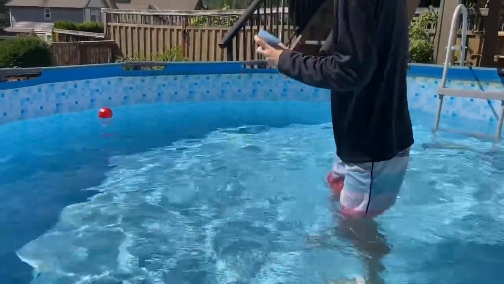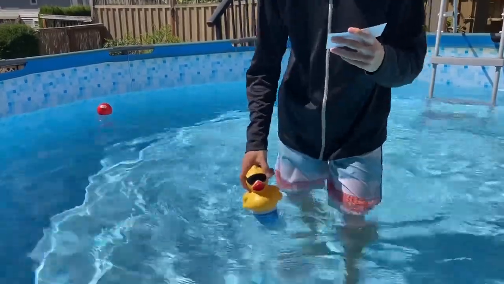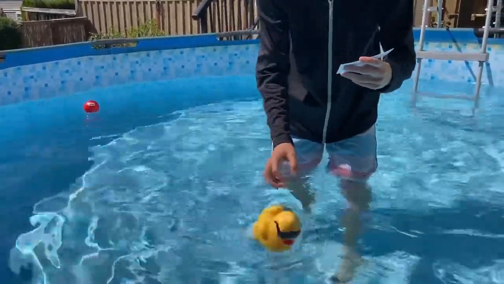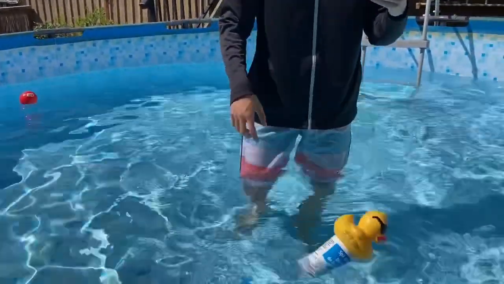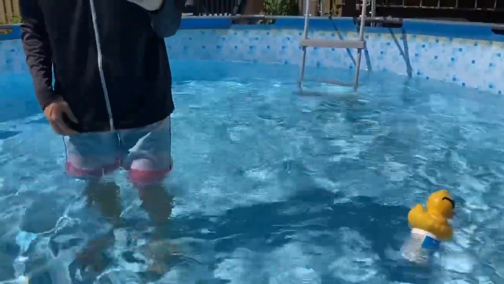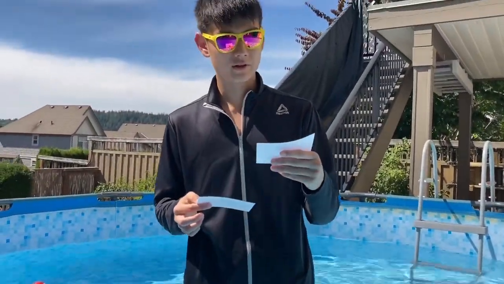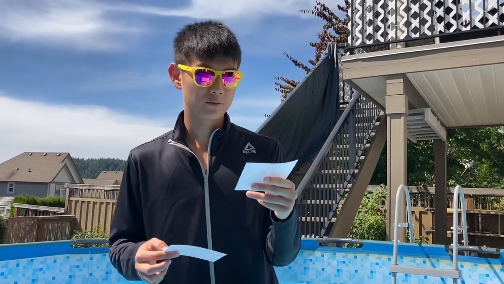So the second example I have here is pushing a floatable, and as I push this floatable, it will move towards the direction that I pushed it, and this is an example of Newton's second law, because the acceleration of the floatable depends on the net force and mass of the floatable. A lighter one requires less force, and the heavier one requires more force.